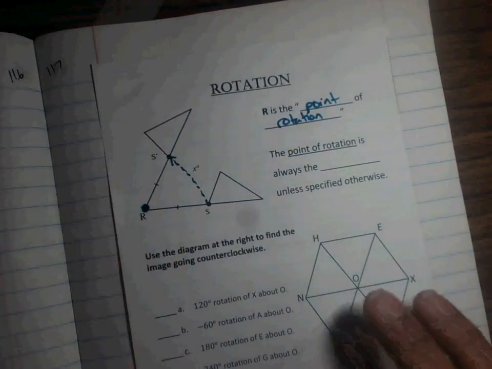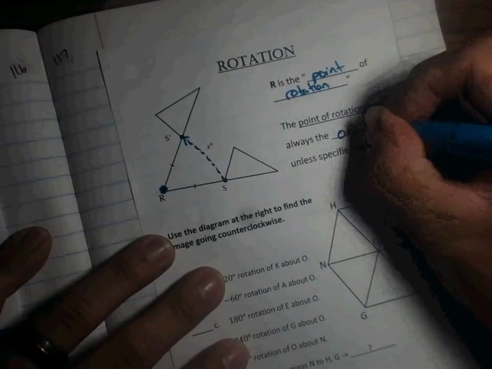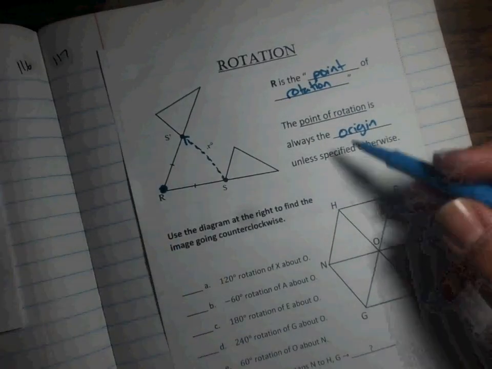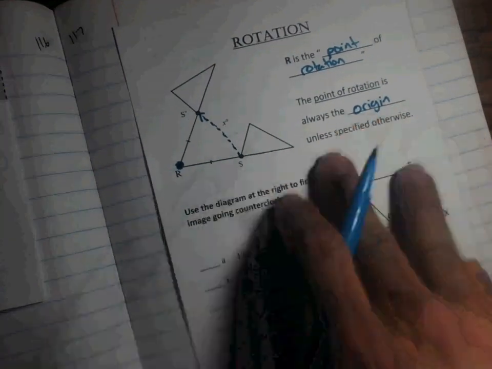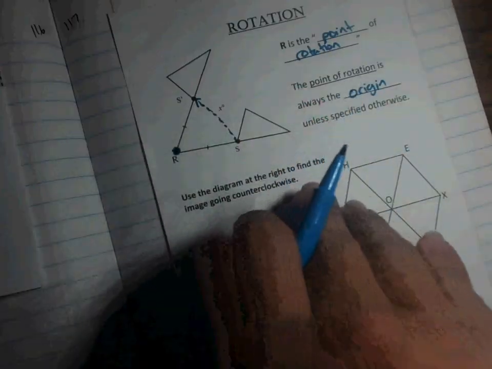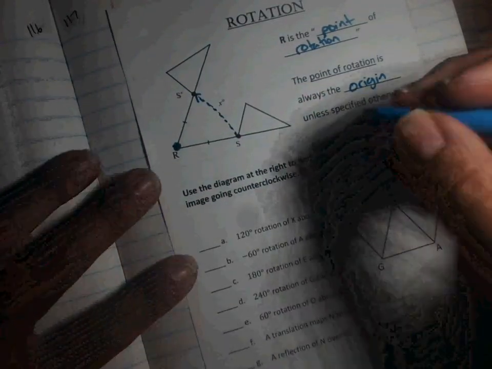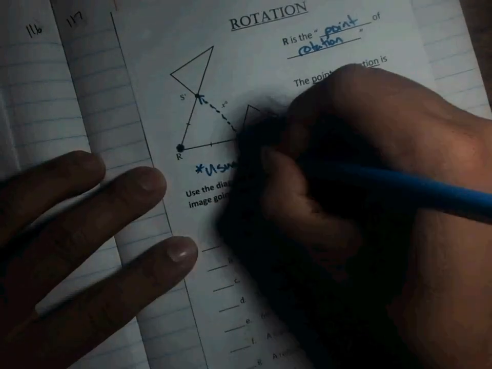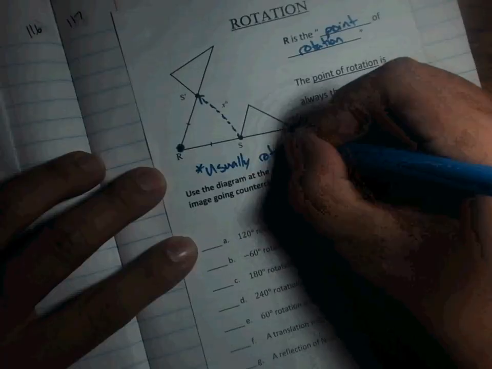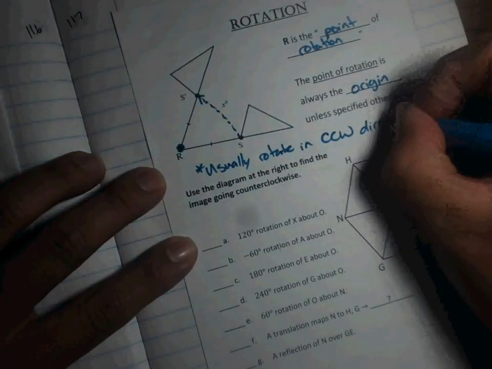The point of rotation is always going to be the origin unless specified otherwise. So really it's just going to be at 0, 0 for the most part. If we don't do that, it'll be a little bit more difficult, but don't worry about it. That's how it works. And then lastly, just real quick, we usually rotate in the counterclockwise direction. And that's rotations.